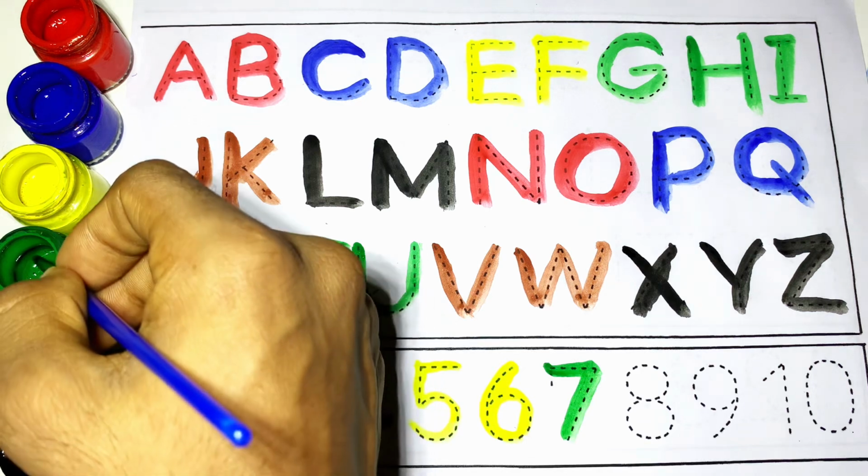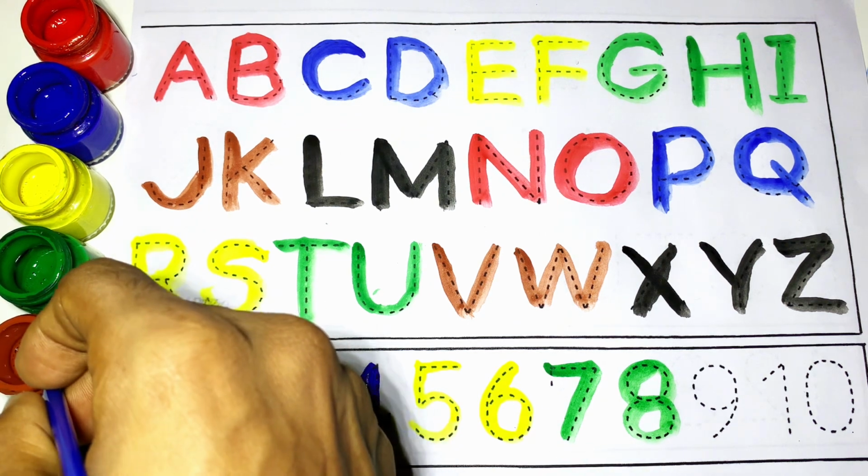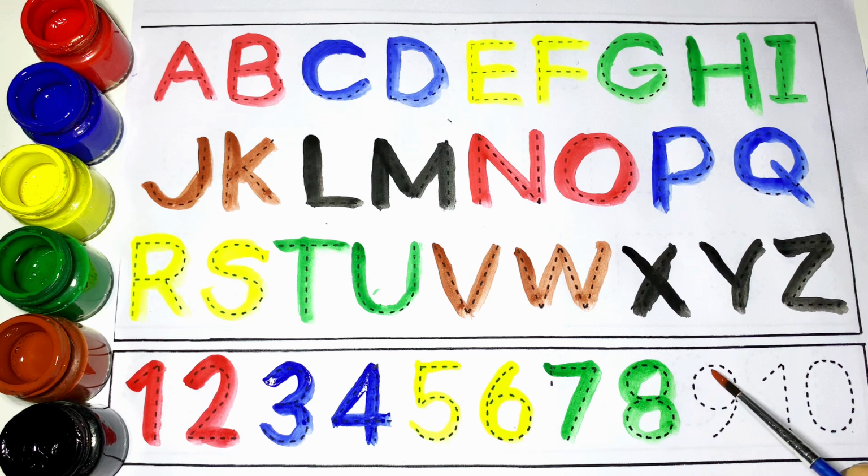Kids, again use green color and draw 8. The numbers of 8. E I G H T, 8. Now 9. The numbers of 9. And use brown color. N I N E, 9. The numbers of 9.